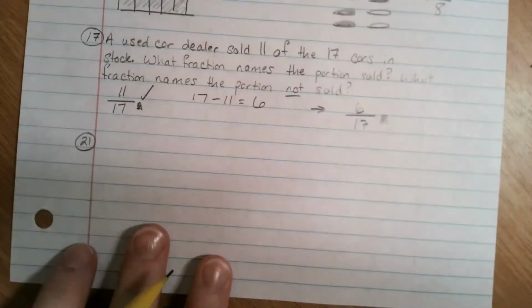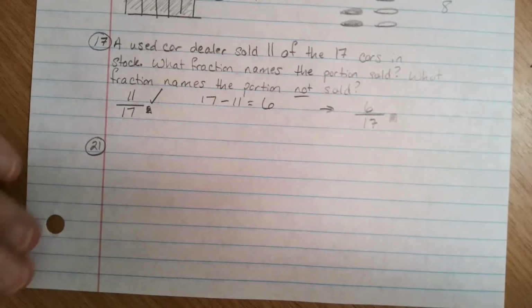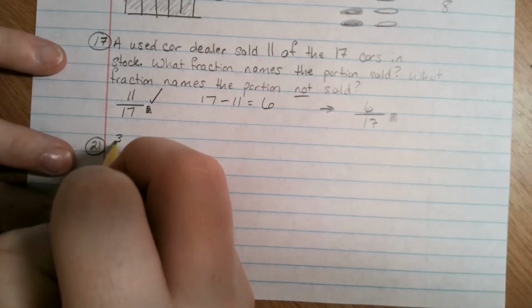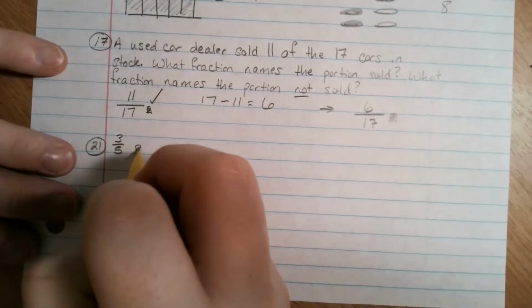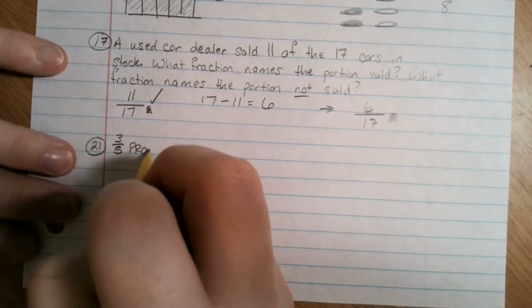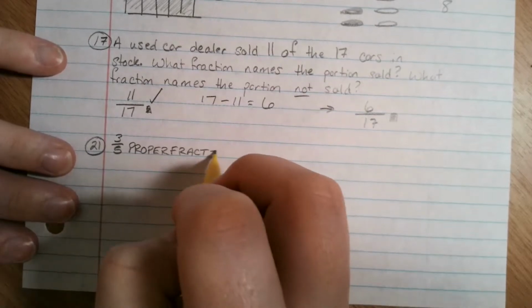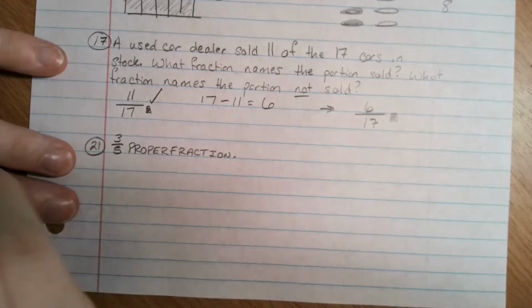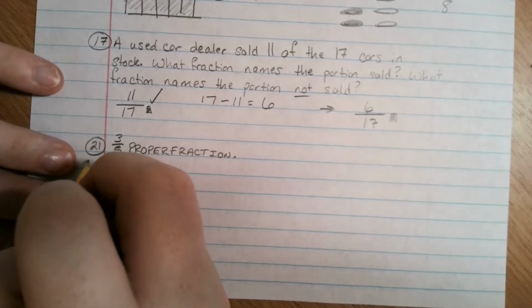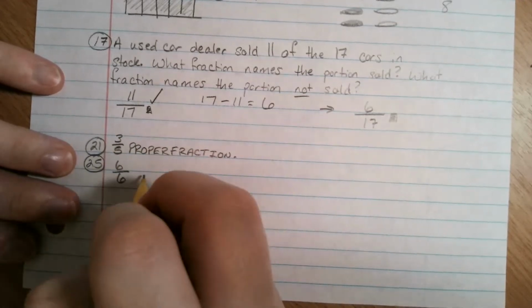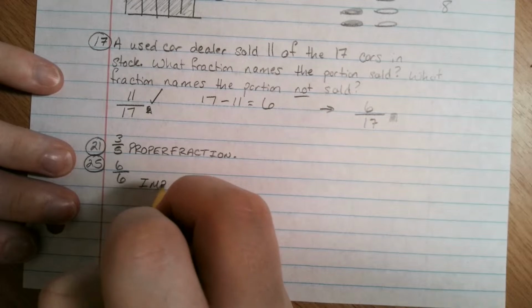In problem 21, we are to identify each number in subsequent problems as a proper fraction, improper fraction, or a mixed number. 24, we are provided with 3/5. This is a proper fraction. 25, we are given 6/6, which is an improper fraction.